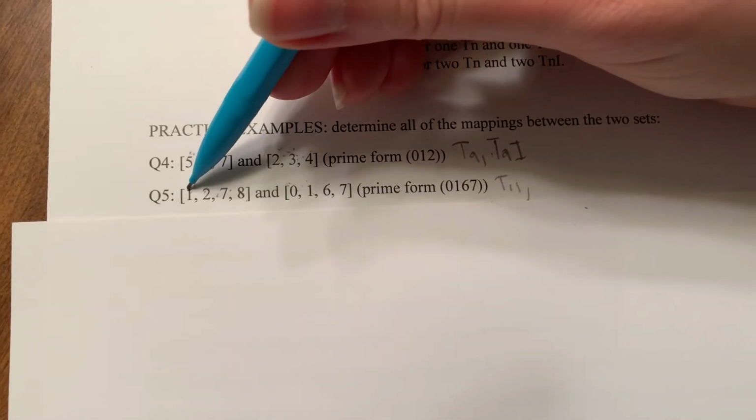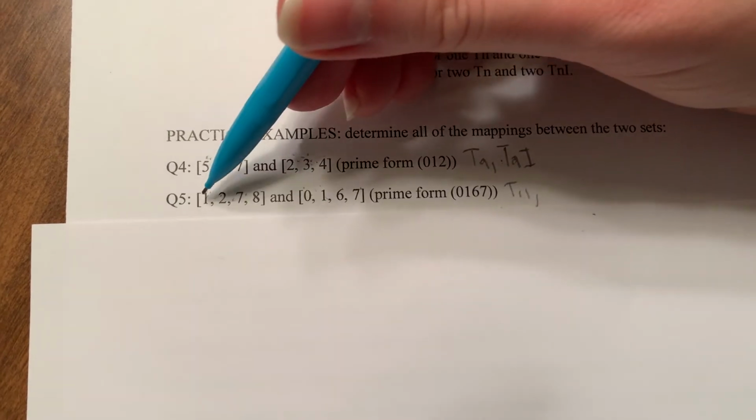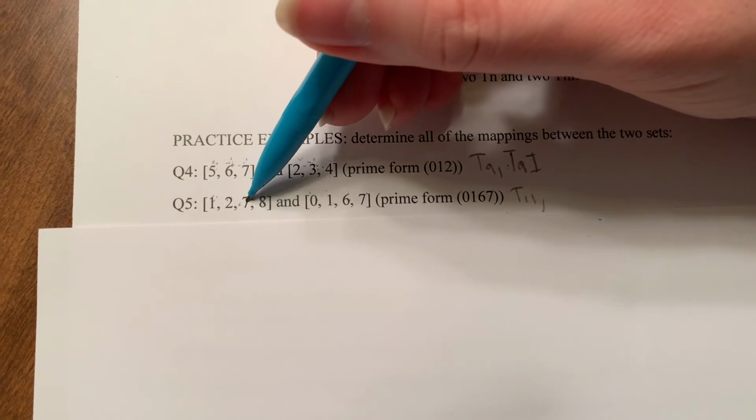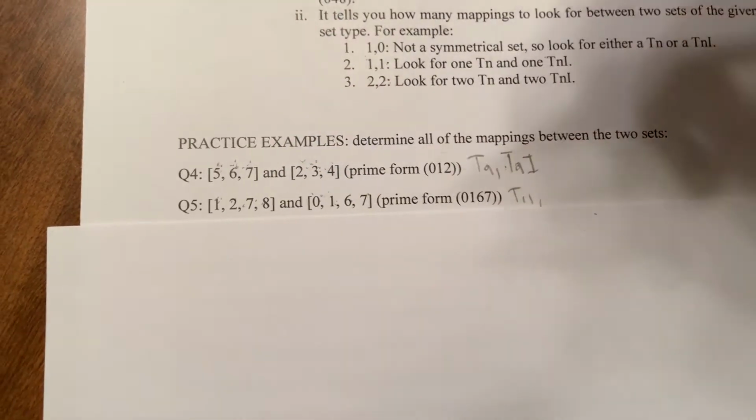Now let's do one of the inversions where I don't have to reorder anything. I'm going to sum from the outside in. 1 and 7, 2 and 6, 7 and 1, 8 and 0, and it's 8, right? Sums of 8, so T8I.